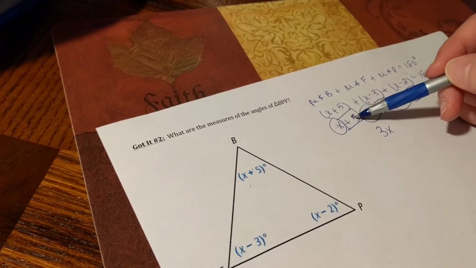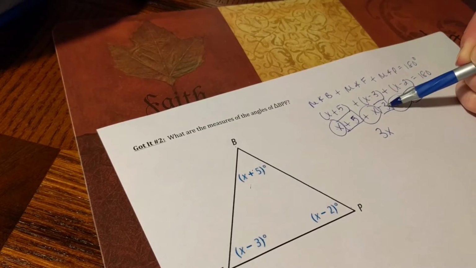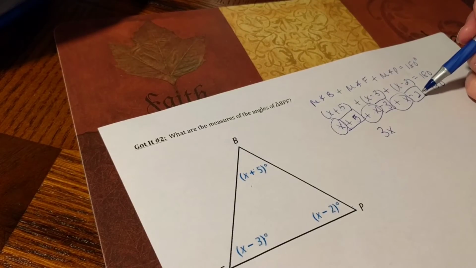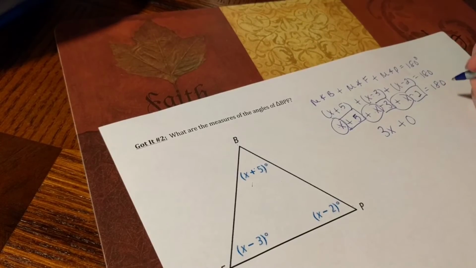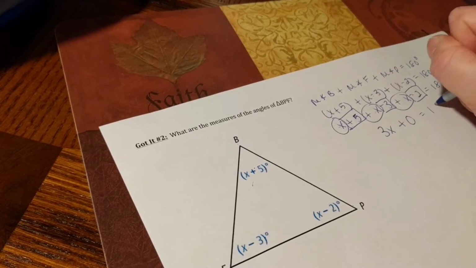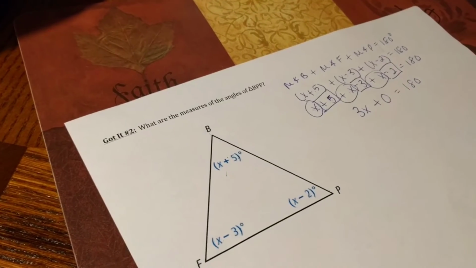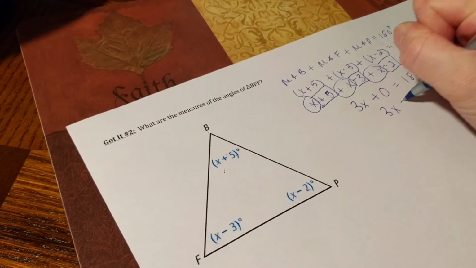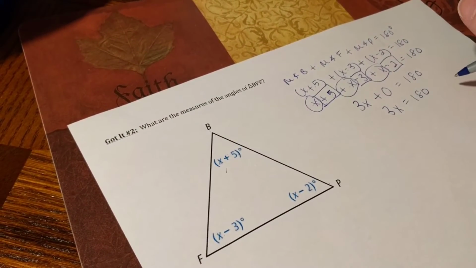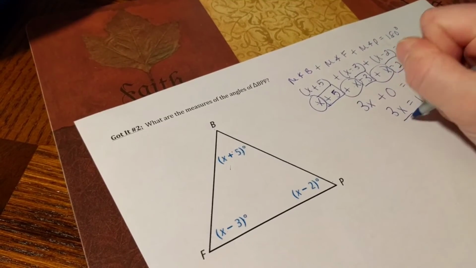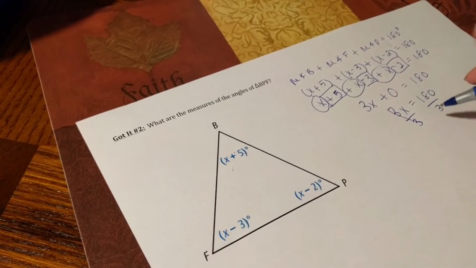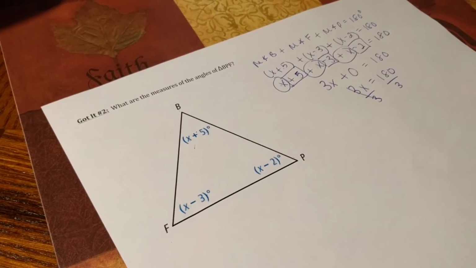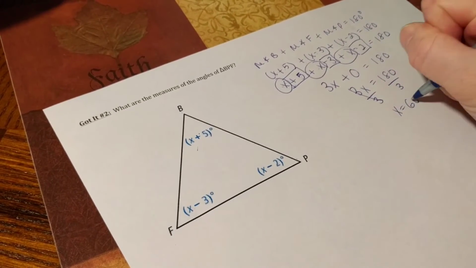Well, 5 minus 3 is 2, and then minus another 2 is 0. So the numbers add up to be 0. So now we have 3x plus 0 equals 180. So we have 3x equals 180. Divide by 3 on both sides to get x by itself. And now we know that x equals 60.